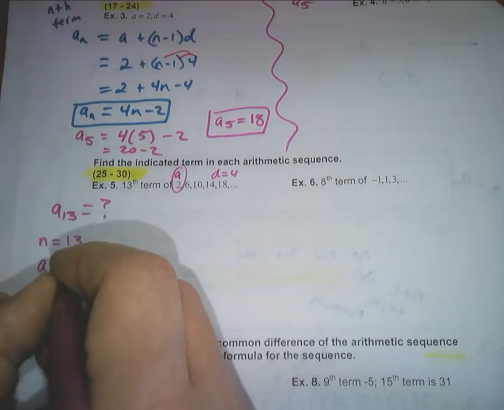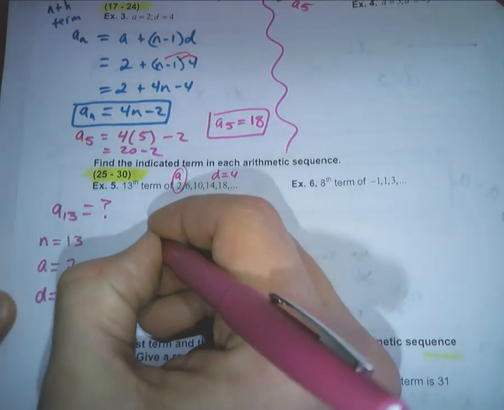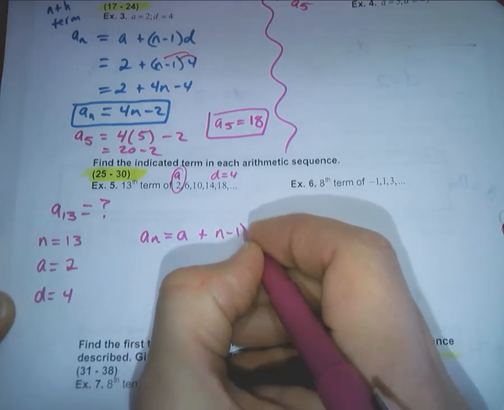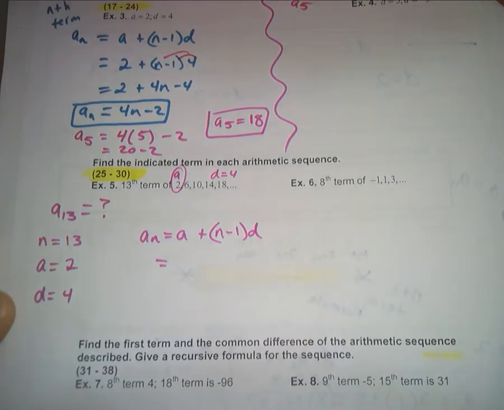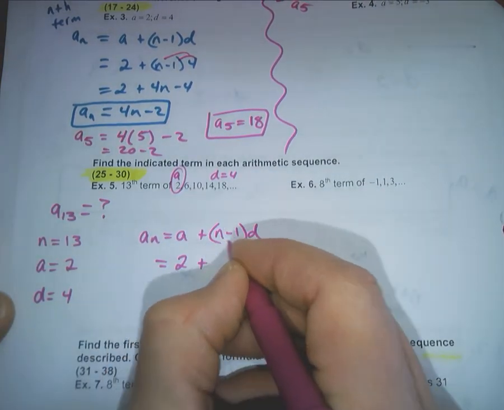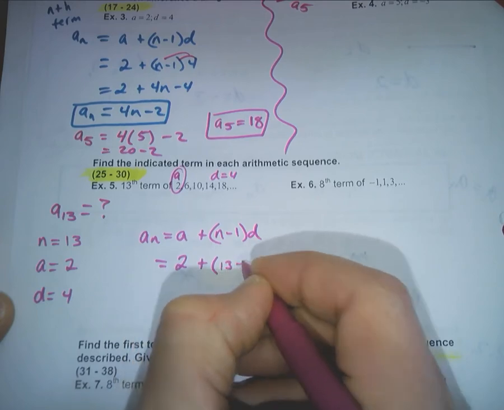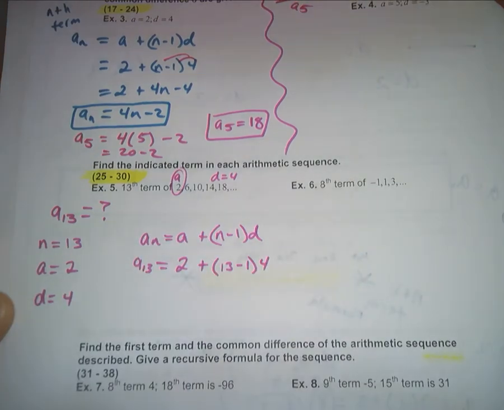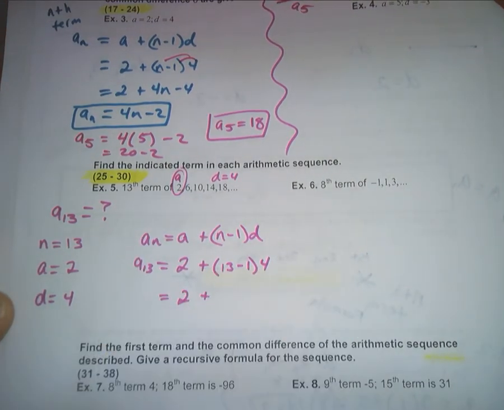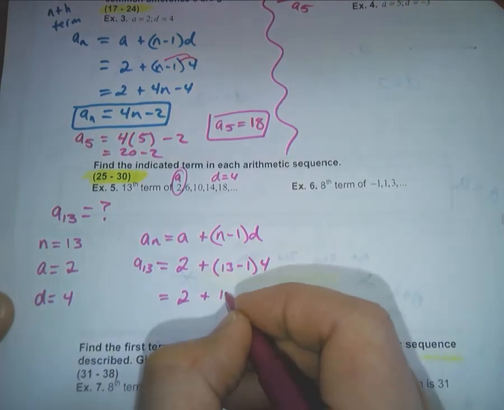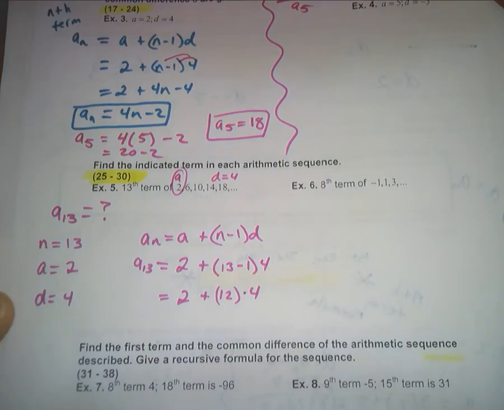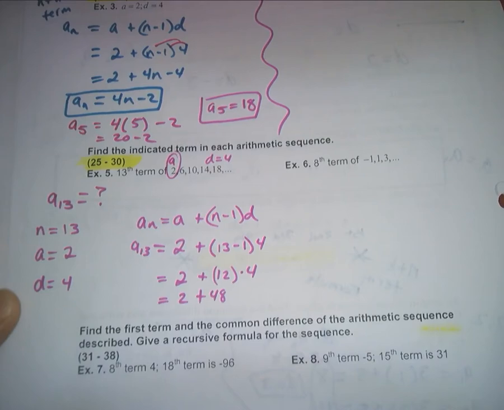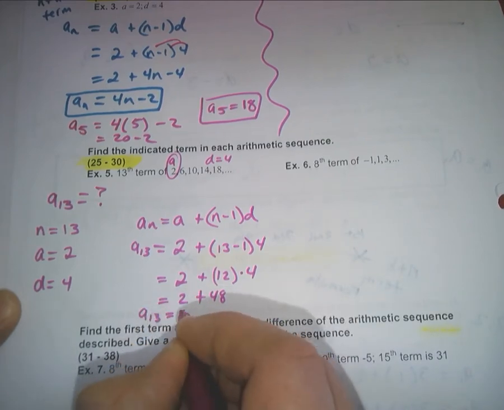Okay. So we got A is 2 and D is 4, and I'm going to use that A sub n formula again. I'm getting that from up there, the highlighted thing. So I got A is 2. I've got n minus 1, so n is 13 minus 1, and then times D, which is 4. So we got 13 minus 1, we know is 12. Please excuse my dear Aunt Sally as we're doing this. That's 2. 12 times 4 we know is 48. So we end up with our 13th term is what, 50?